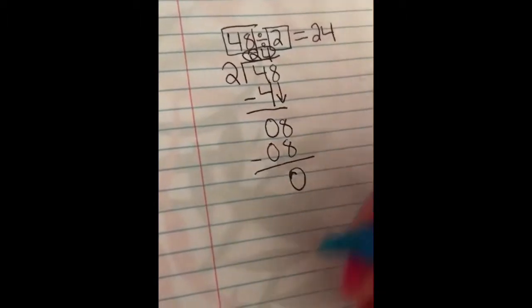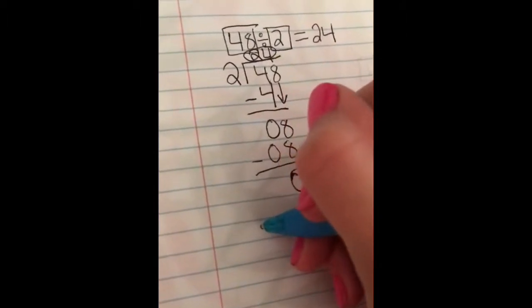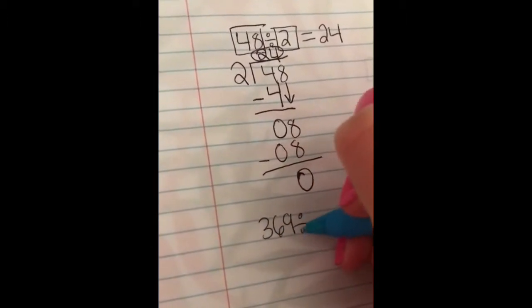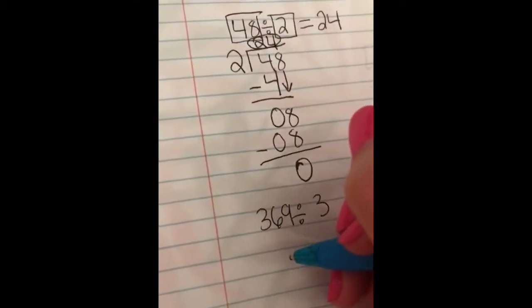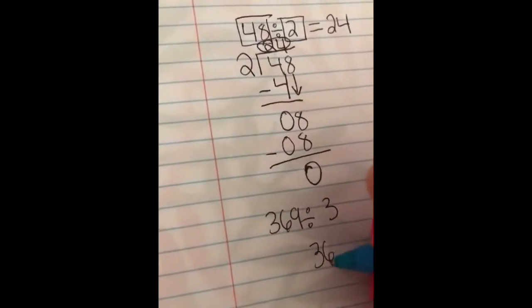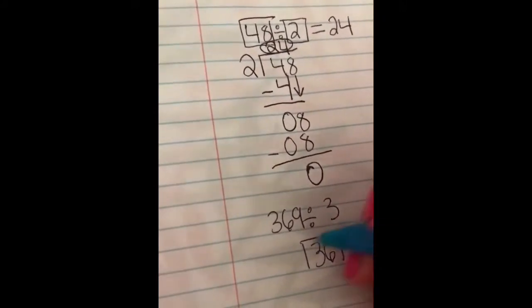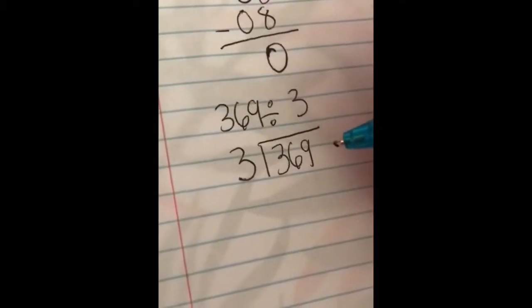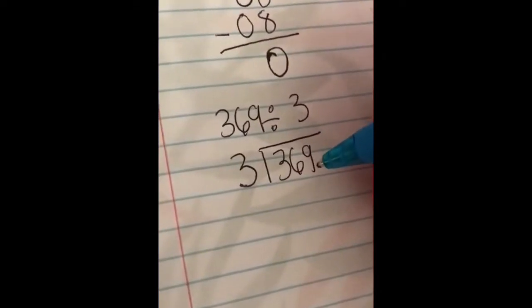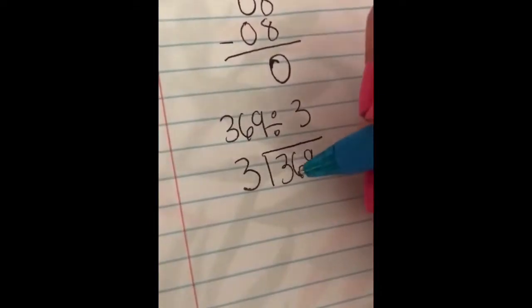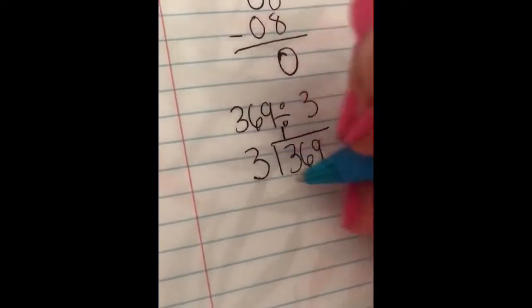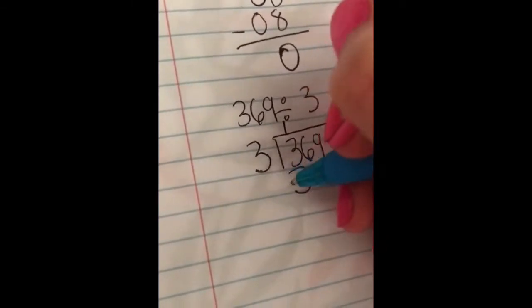And if we do one more simple example, if we are trying to figure out a number like 369 divided by 3, we do the same thing again. We take 369 and put it on the inside of the bracket. We put 3 here. And this time we're trying to figure out how many times 3 goes into 369. So with the first number, 3 goes into 3 once, which is itself. We put 1 on top. And 1 times 3 is 3. So we put that underneath. And we subtract, which is 0.